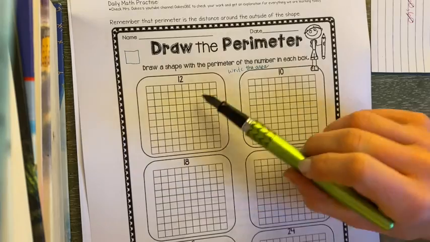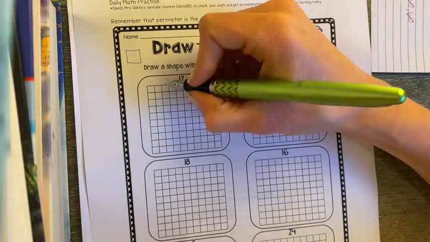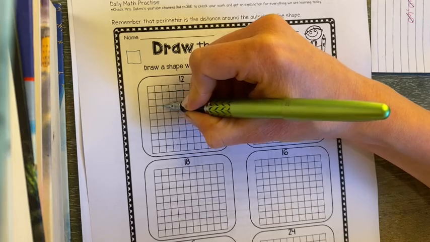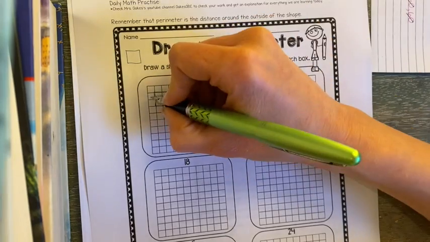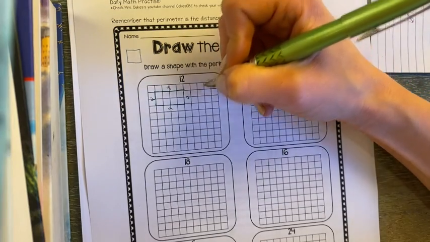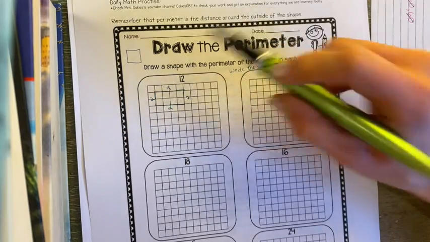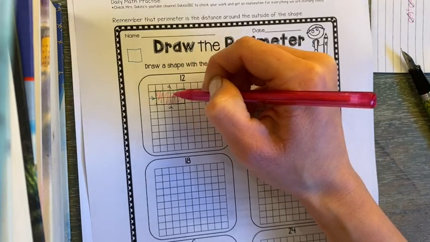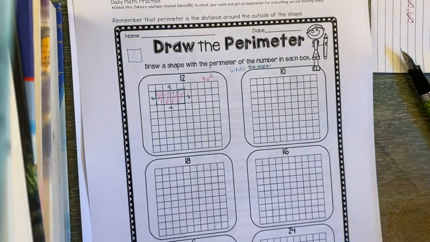So I look here, okay, 12. It does not have to be a rectangle. You could do a rectangle of 1, 2, 3, 4, 5, 6, 7, 8, 9, 10, 11, 12. So it's 2, 4, 4, 2. 4 and 4 is 8. 8 plus 2 is 10, plus 2 more is 12. Now the area is the inside. So the area would be 1, 2, 3, 4, 5, 6, 7, 8. 8 units squared is your area.